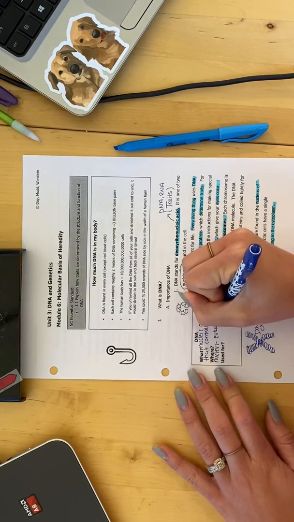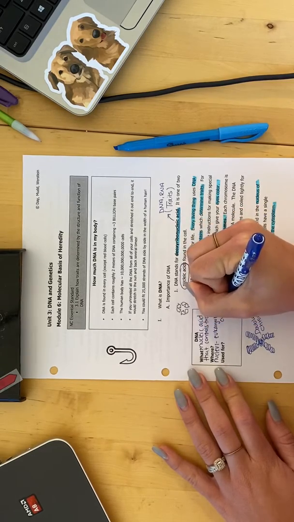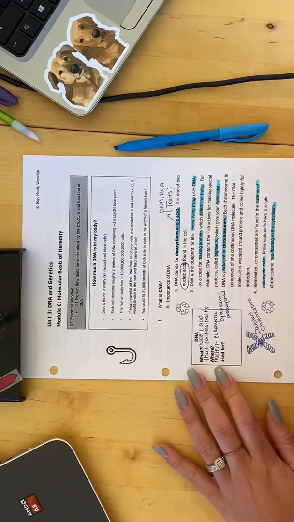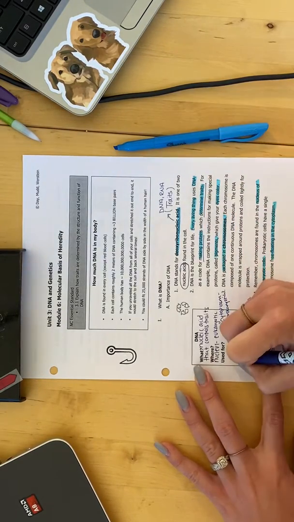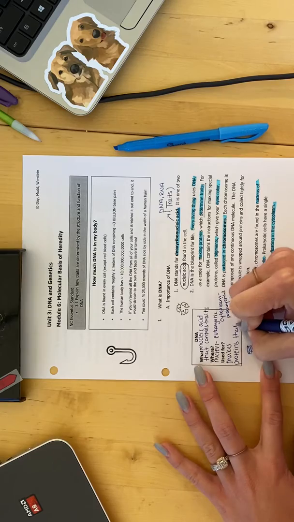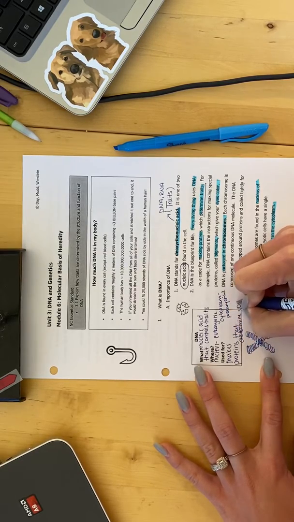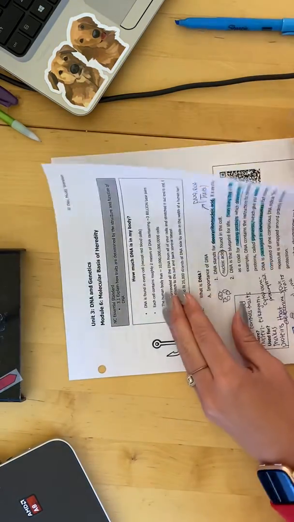We find it in the cytoplasm of prokaryotic cells. All right, and it's used for, once again, making proteins that determine your traits. So that's the first page.